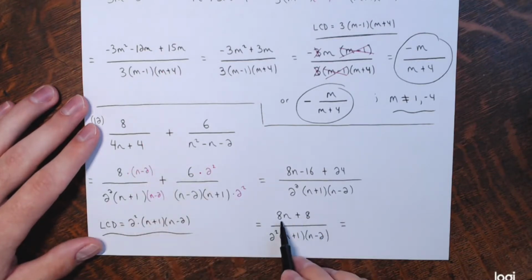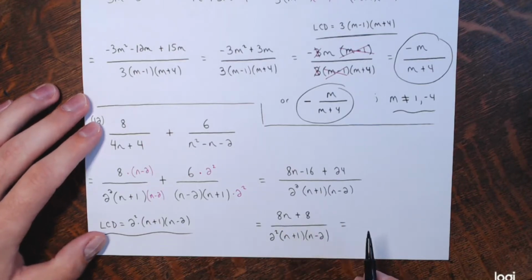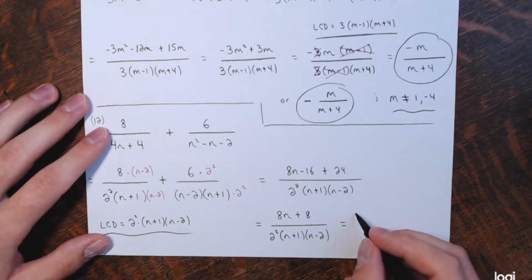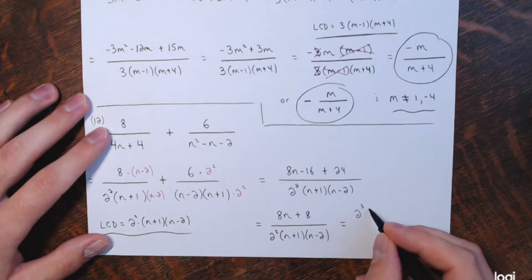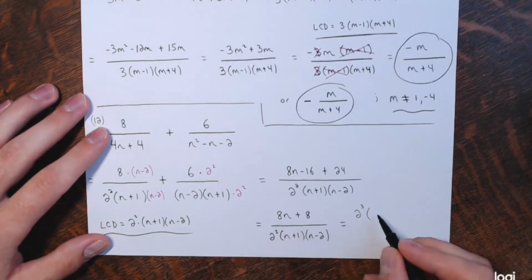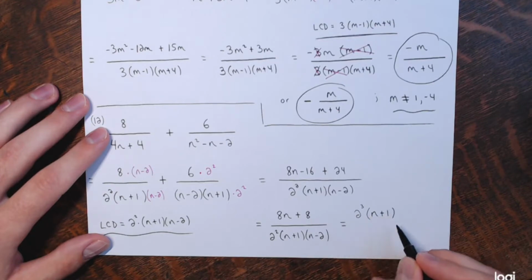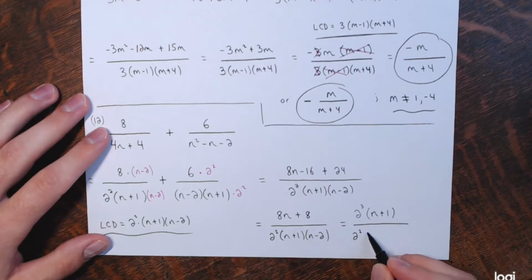I can pull an 8 out, right? 8 is a common factor of the numerator. Now 8 is 2 cubed, so I'll pull 2 cubed out, which is 8. And once I do that, I'll have n plus 1 left over, divided by the LCD in the bottom, 2 squared times n plus 1 times n minus 2.